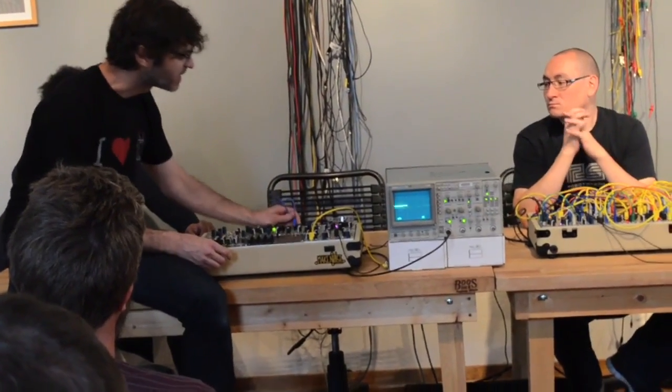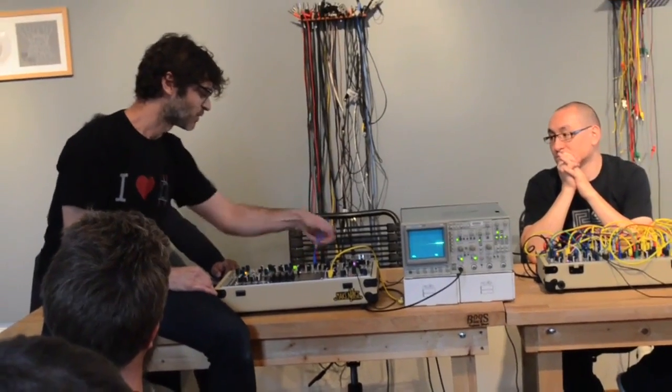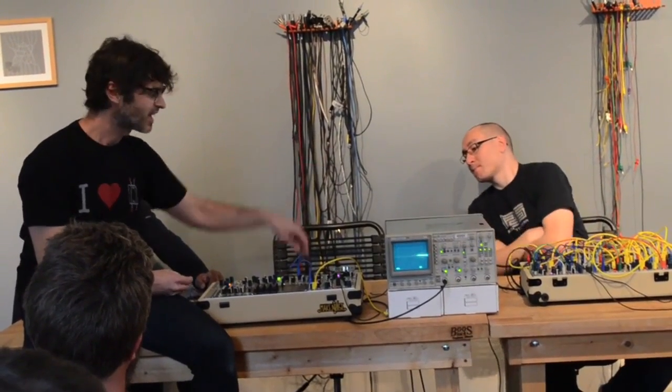Once you have this sound going, though, you're probably going to want to turn it on and off at some point. You don't want to just hear it the whole time. And for that, you use something like a VCA, something that turns the sound on and off. Kind of like the level control in your mixer.